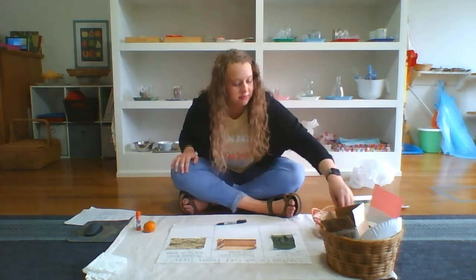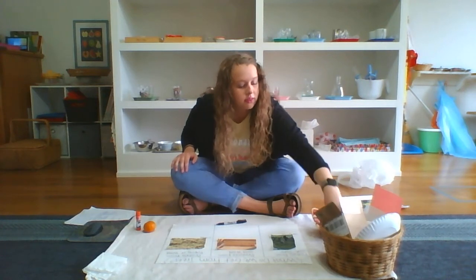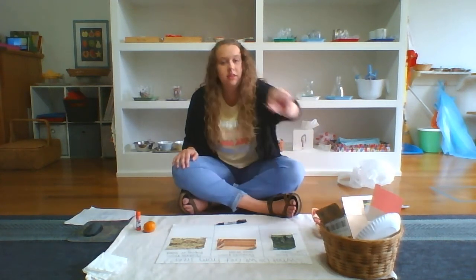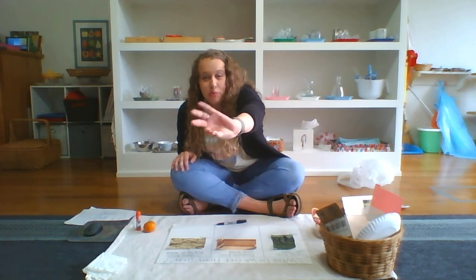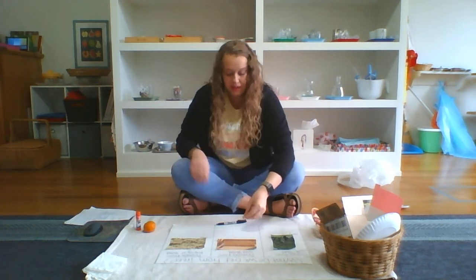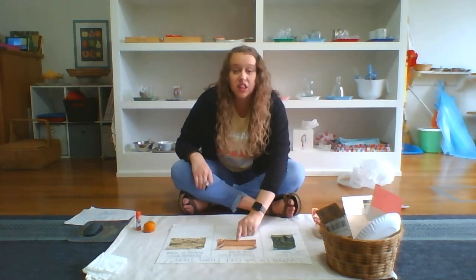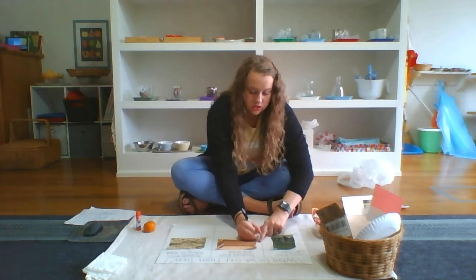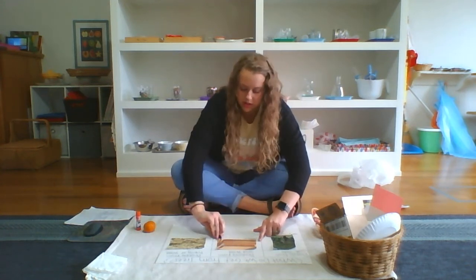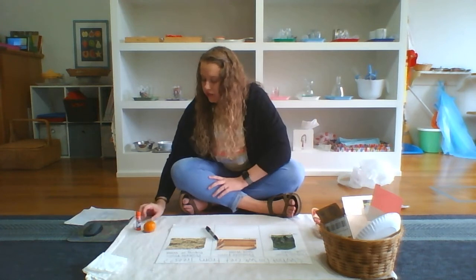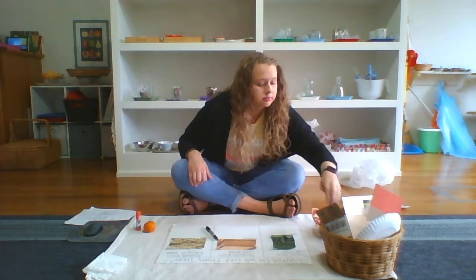Oh, here's one. It's so small. Can you see it? It's a toothpick. Toothpicks come from solid wood. So I'm going to write toothpicks under our solid wood category. Remember, solid wood is when we cut down a tree and we use the trunk of the tree to make things.